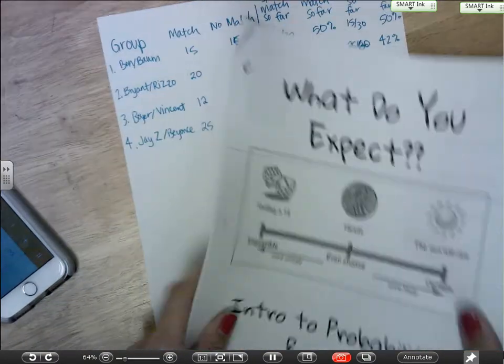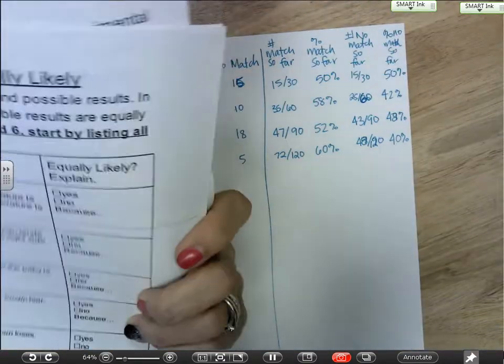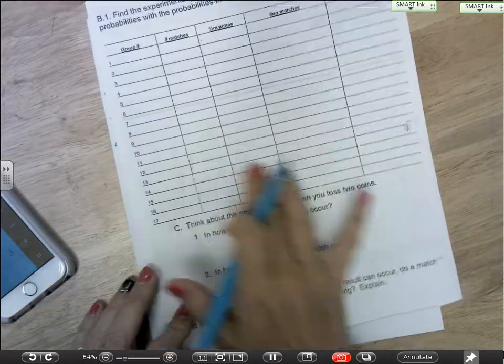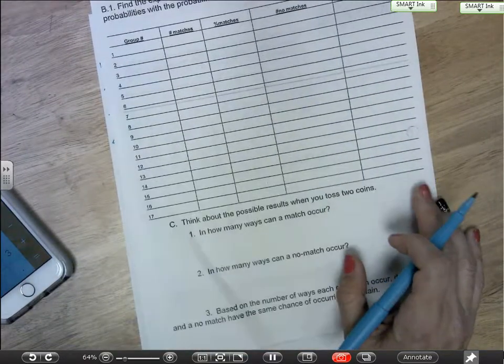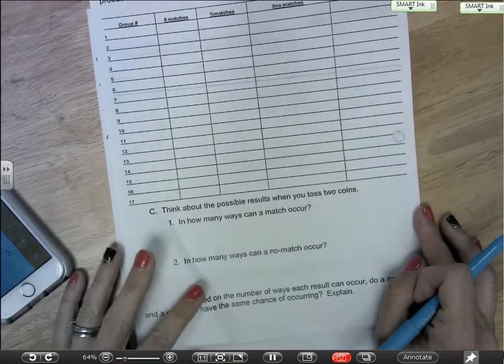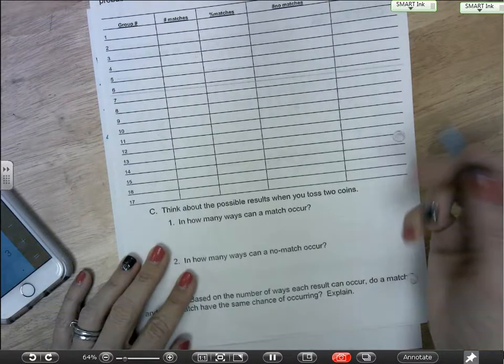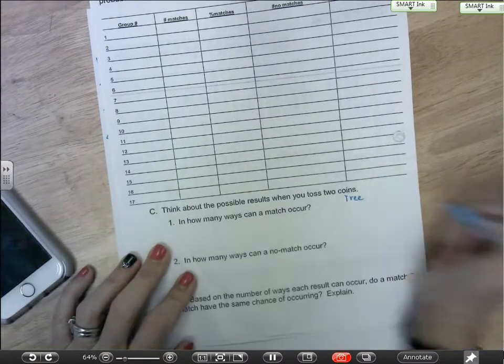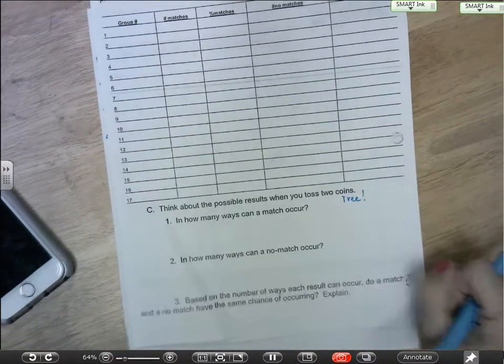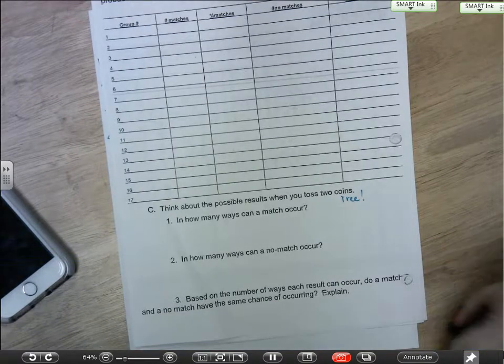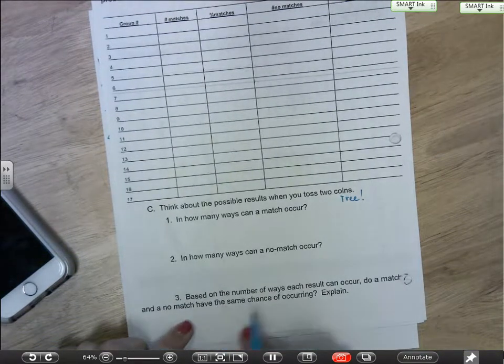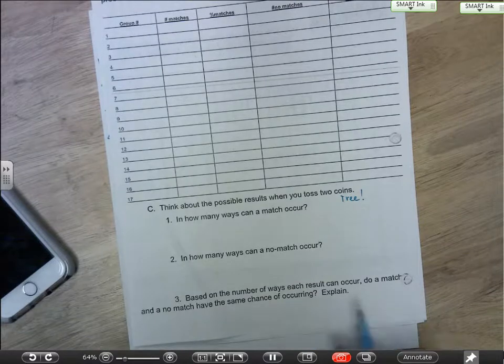Okay, so once you are done with that, you are going to answer the questions that are down below. So you've done all of your combining of all of your data up here. And then you're going to think about the possible results when you toss two coins. I would really like for you to make a tree diagram here. So that's kind of why I had you watch that video to start with. And then tell me, based on the number of ways each result can occur, do a match and a no match have the same chance of happening?